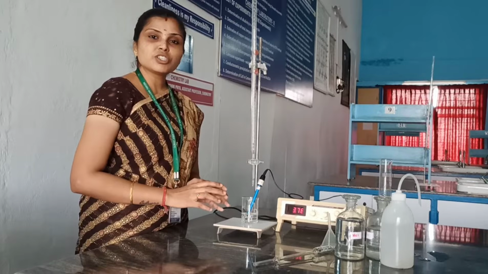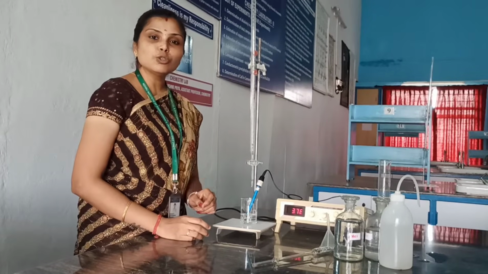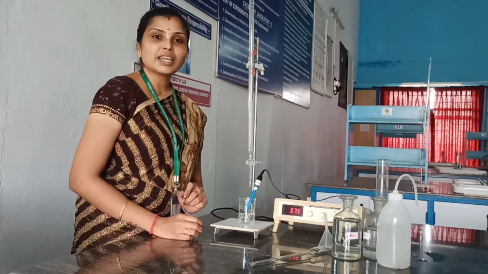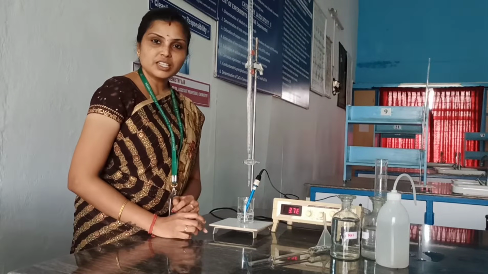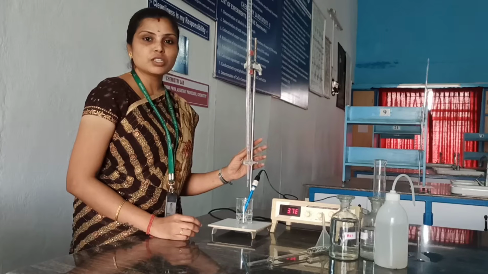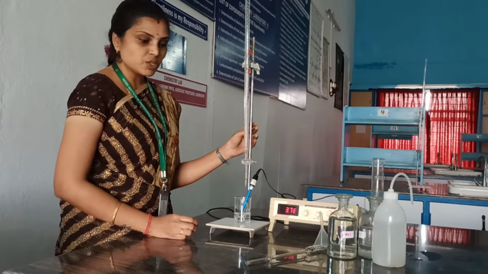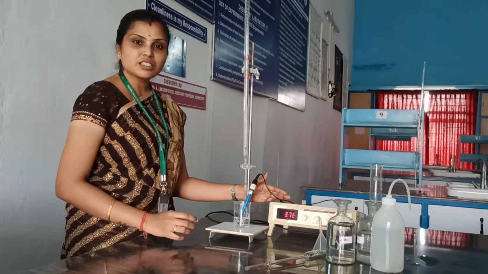This is especially used to determine solutions with decinormal strengths. Solutions containing decinormal strengths can be identified by using this kind of electrical experiment. So before going into the experiment, first we can see what apparatuses are required.